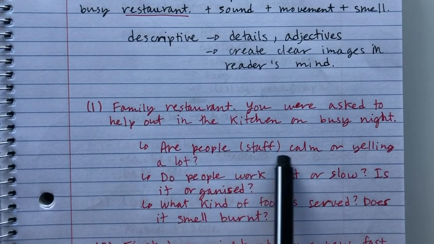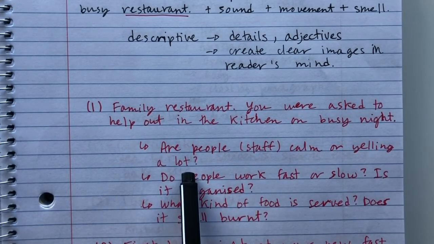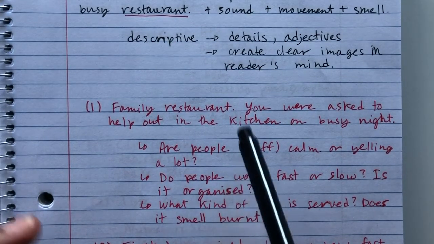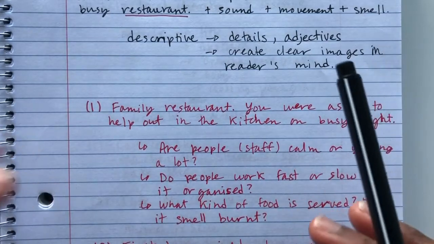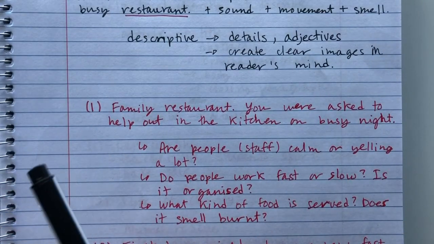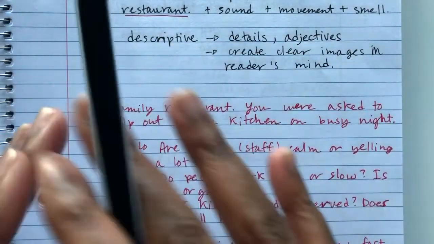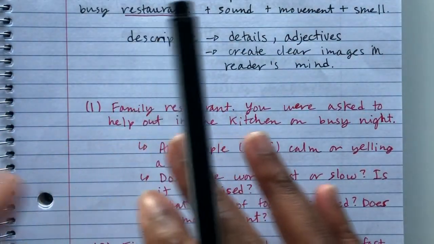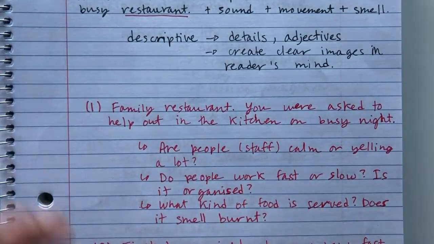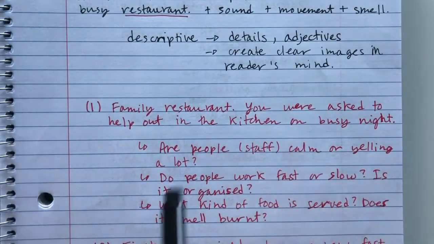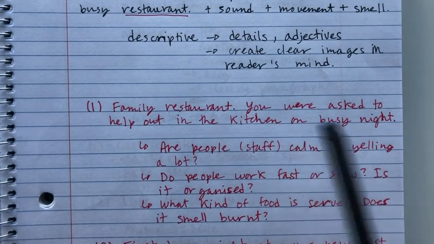Are they calm or are they yelling on this busy night? Okay, and if they are calm, does it mean that it's very organized and structured? If they're yelling, is there food on the floor? Are people bumping into each other because they're disorganized and there's customers that are unhappy about their food? So imagine all of that and write it down.